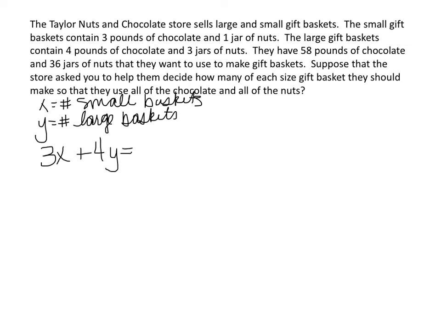And altogether, I have 58 pounds of chocolate. Now I will write an equation to represent the jars of nuts that we have. The small basket uses one jar. The large basket uses 3 jars. And altogether, I have 36 jars.